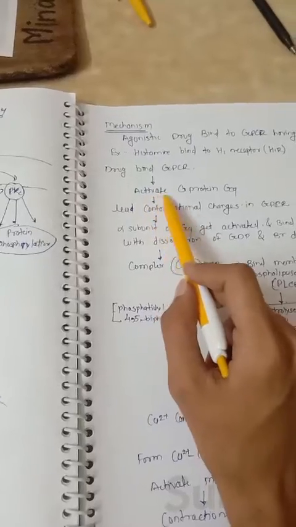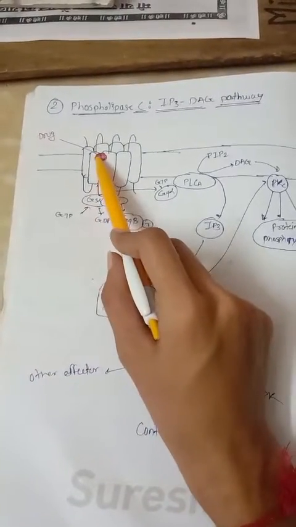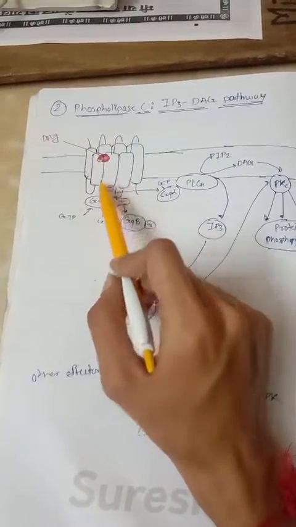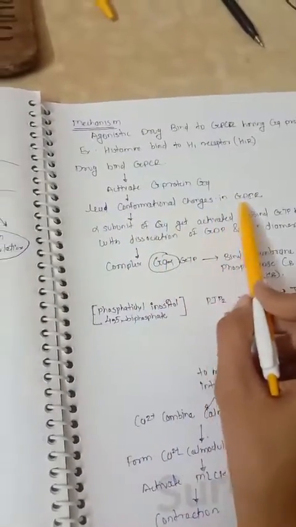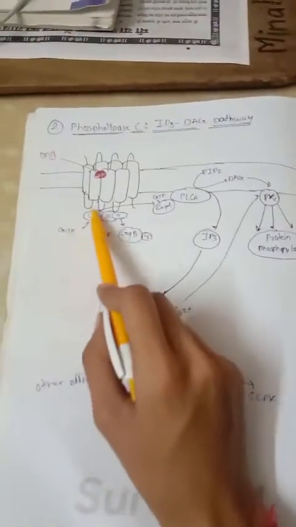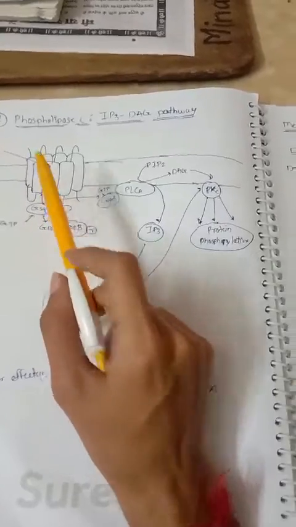After binding to the G protein coupled receptor, there is an activation of the G protein, that is the Gq. Okay, what will happen after binding of this drug to the particular G protein coupled receptor? There will be the activation of the Gq protein. Then it will lead to conformational changes in the GPCR. After binding of the drug, there will be conformational changes in the G protein coupled receptor.